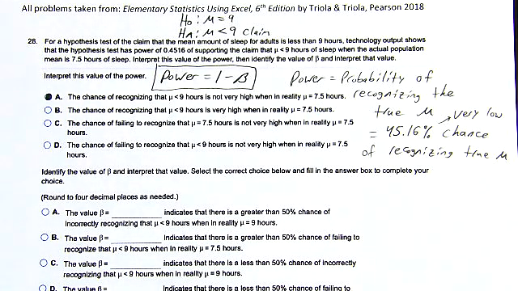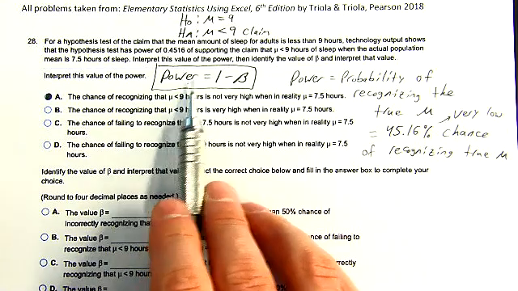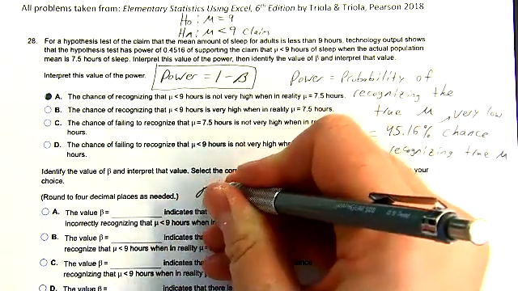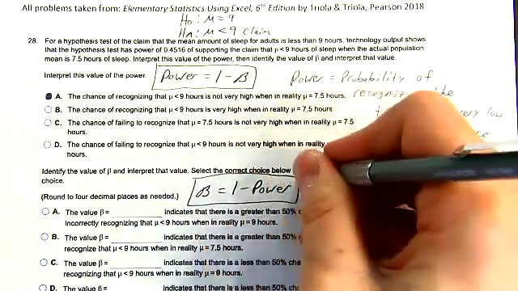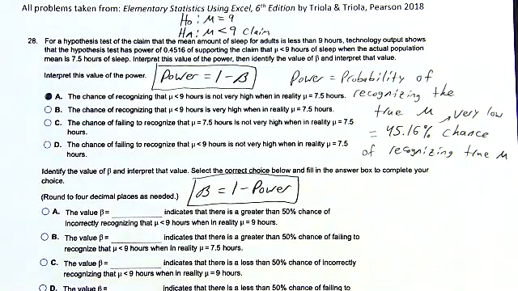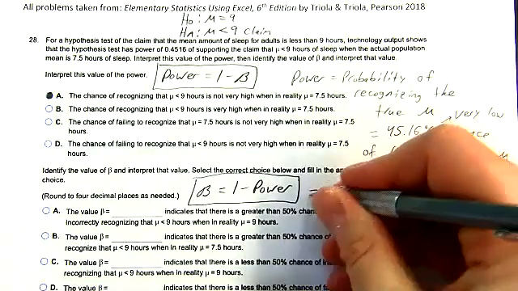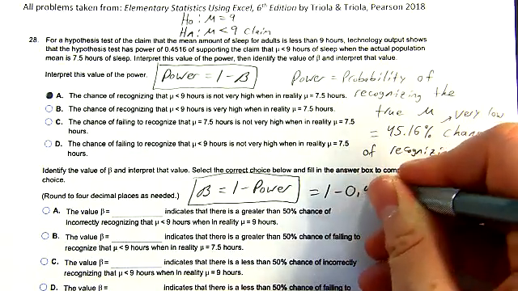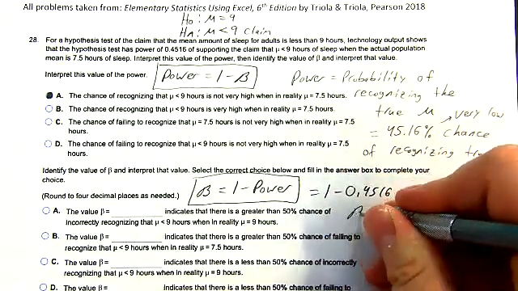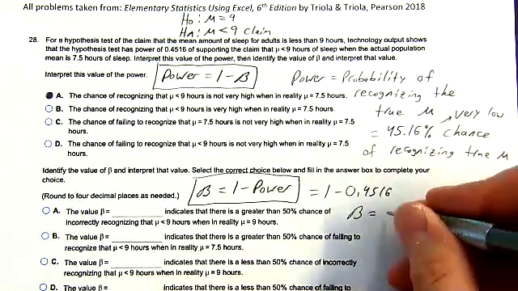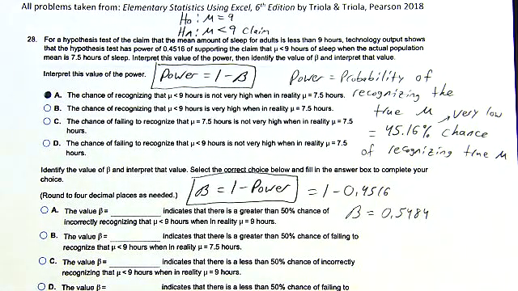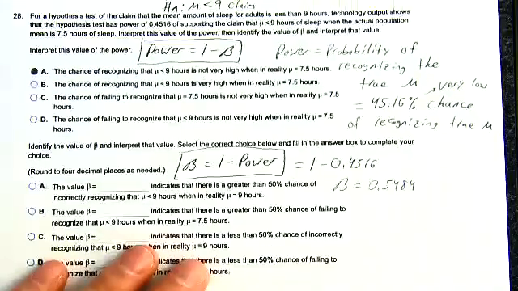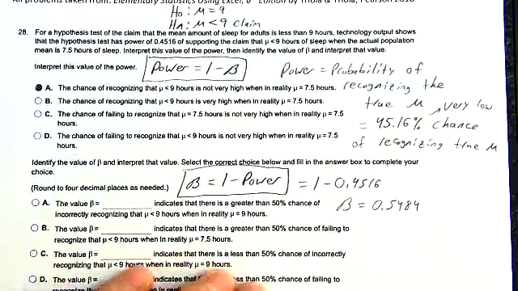So that's pretty bad. Okay, now the second part says, what's beta? Well, if power is 1 minus beta, then beta is 1 minus power. You can literally just swap those two. And we know that our power was 0.4516. So in this one, beta should equal, just subtract those two numbers, 0.5484. And beta is another probability.